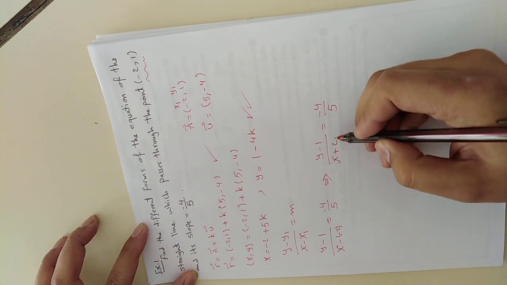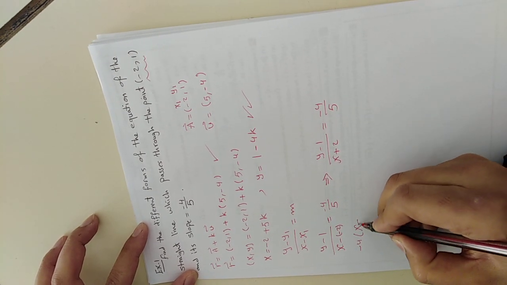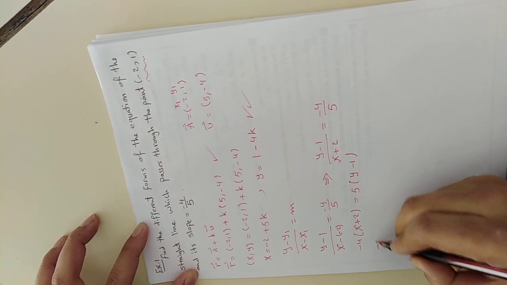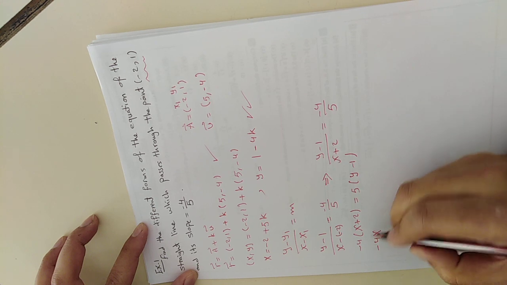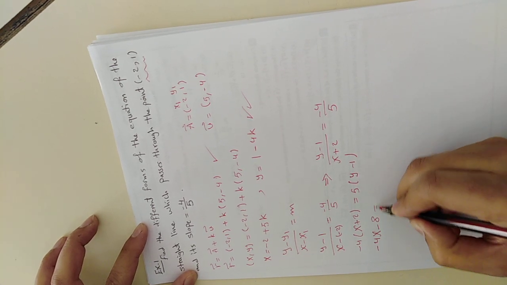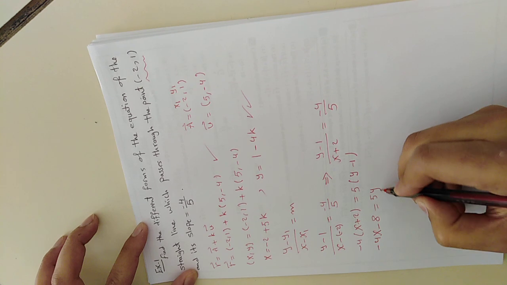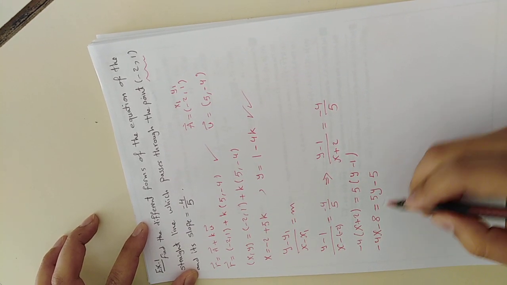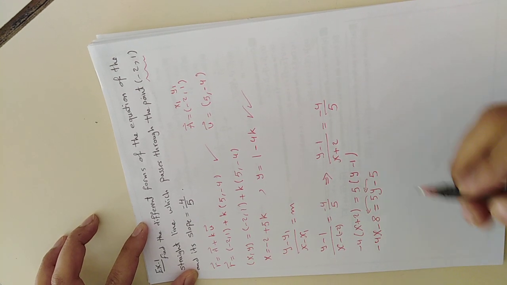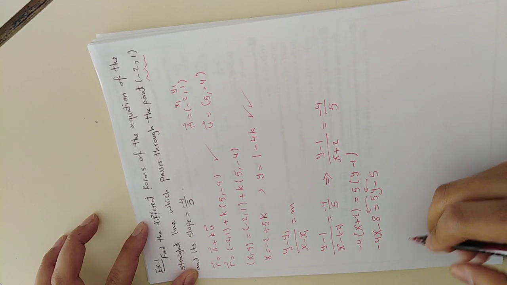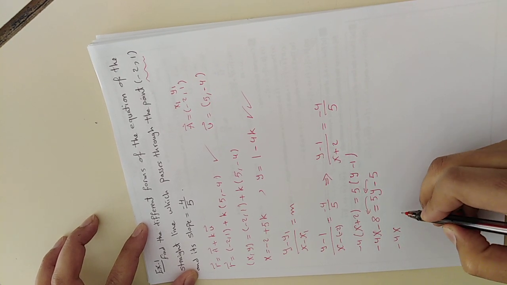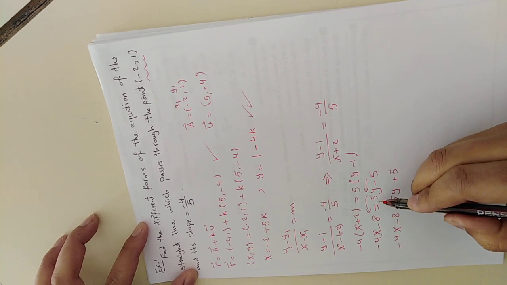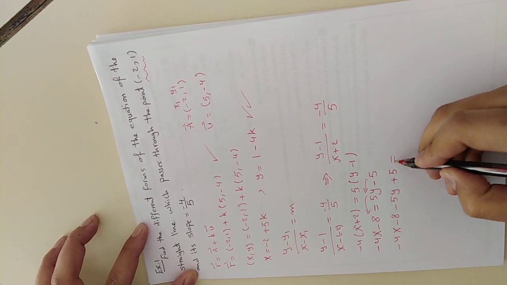By cross multiplication, -4 times (x plus 2) equals 5 times (y minus 1). So -4x minus 8 equals 5y minus 5. Putting these terms on the other side with different signs, -4x minus 8 minus 5y plus 5 equals 0.